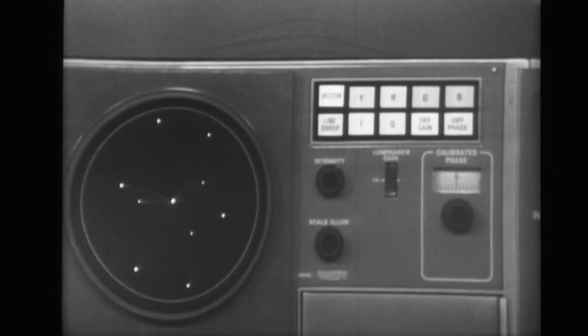Now let's make some measurements, the typical measurements that are made using a vectorscope: differential phase and differential gain. Because of the nature of our test signal, color bars, it's necessary to utilize still a different test signal for differential gain and phase. The test signal normally used is modulated stair step.